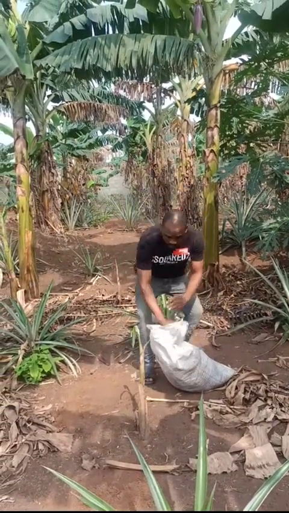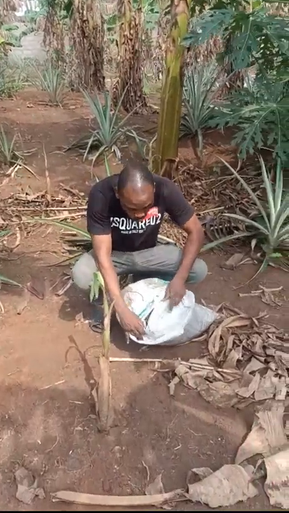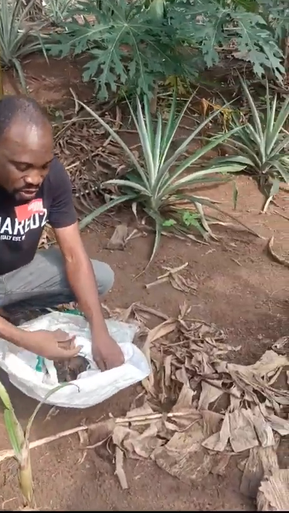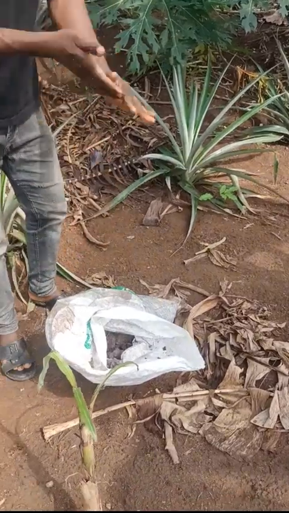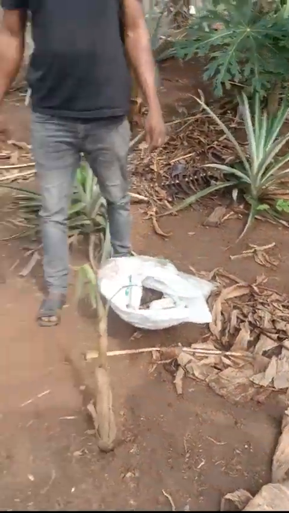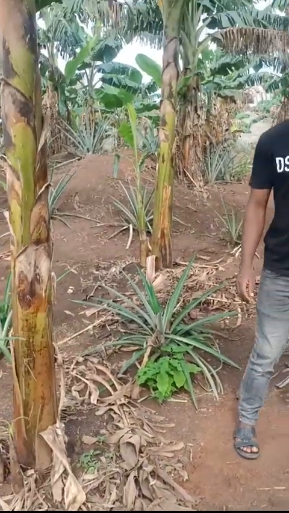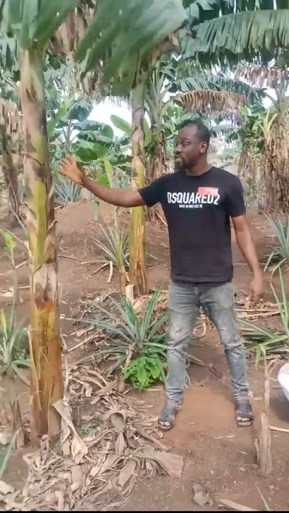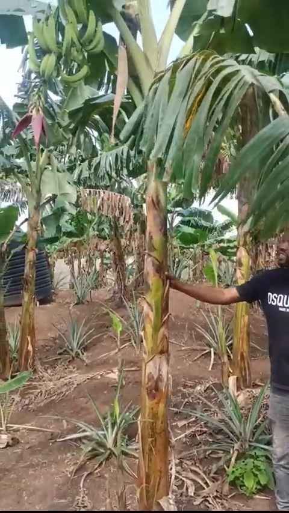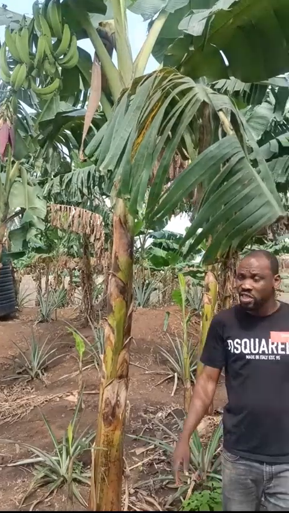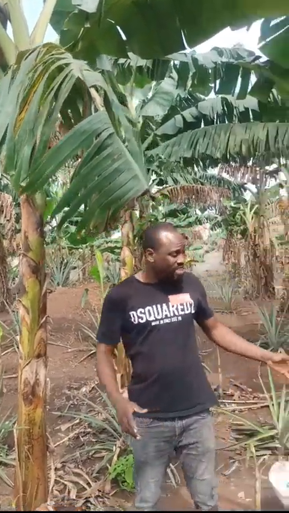This is manure. You can see poultry waste. We use this manure to feed our soil, and while doing that, it enriches the plants to grow very healthy. You can see the way these farms are growing, the way they are looking. They are in harvest stage already. Most of them are fruiting, and it's not even up to a year, and we are harvesting already.